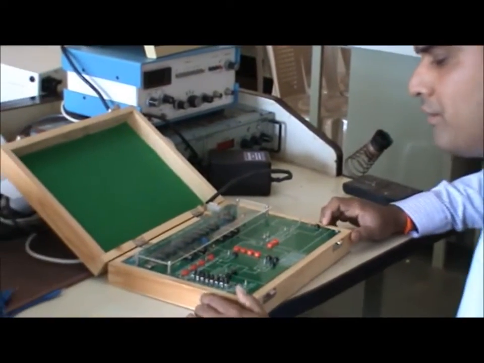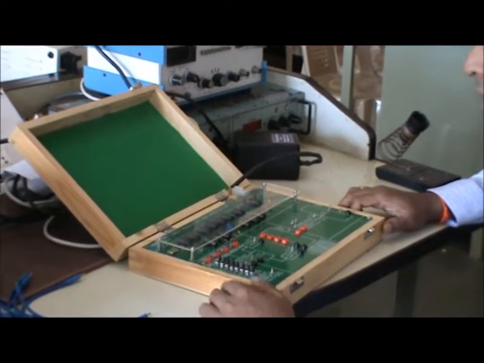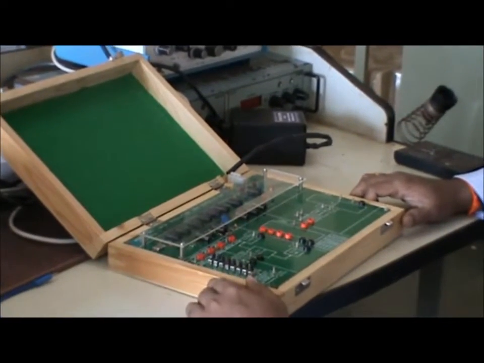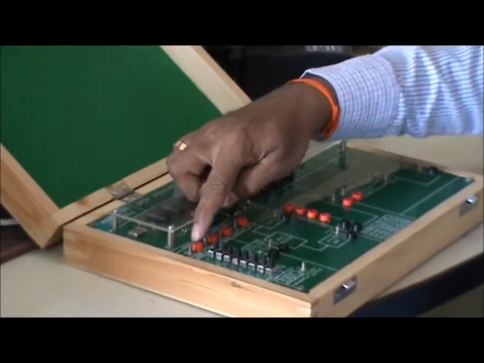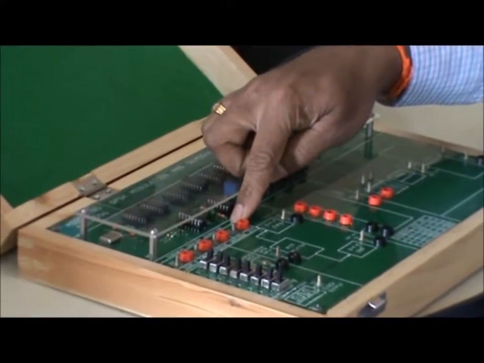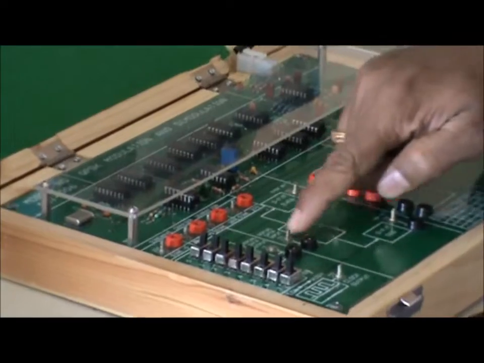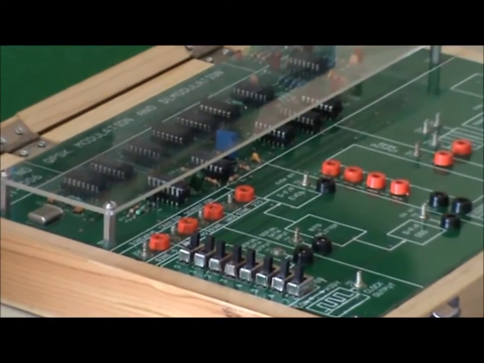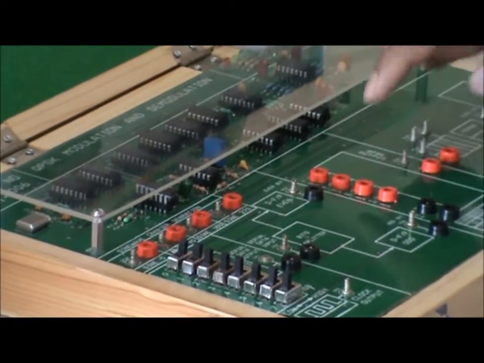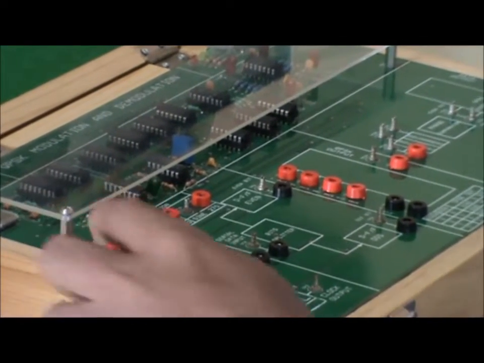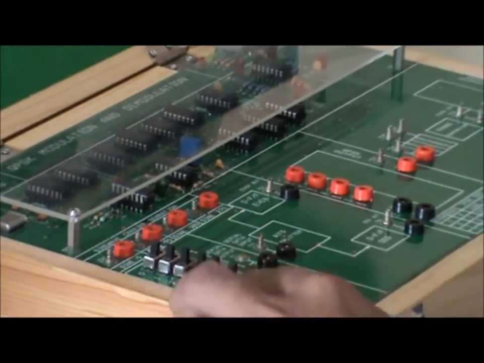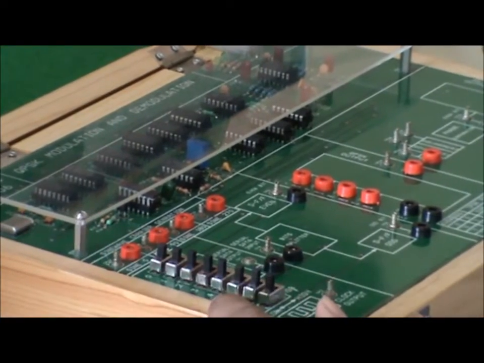It has mainly 4 parts or blocks. One is the message block, the second one is the carrier block, the sine wave carrier generation block, the third one is the bit splitter block, and the fourth one is the QPSK modulator part. By using the first block, we set the message signal.